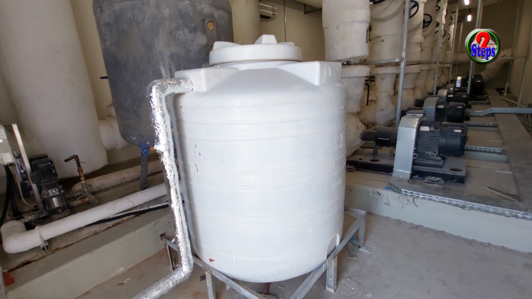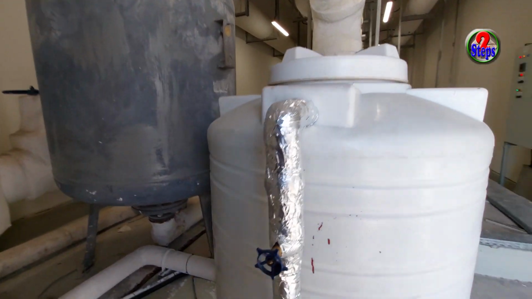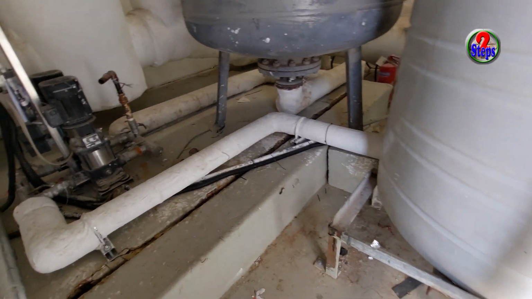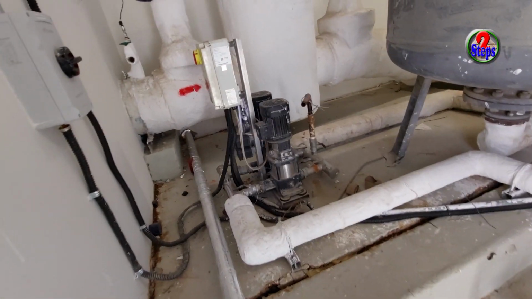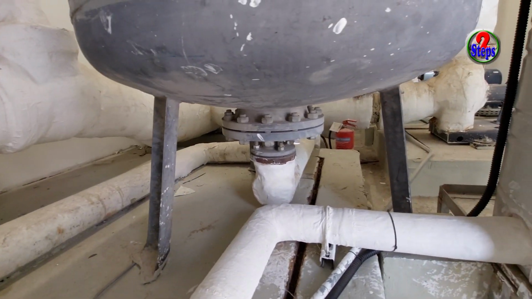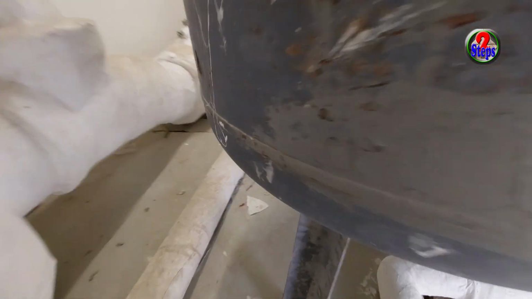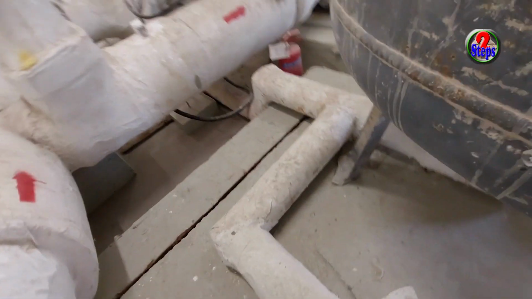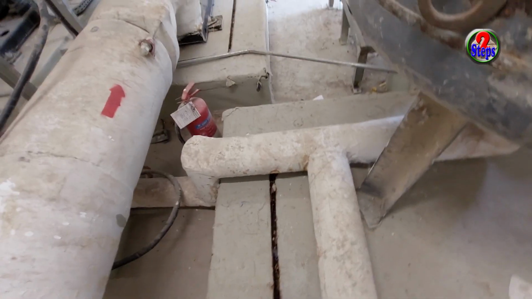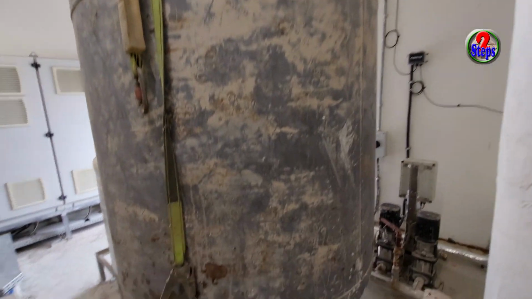This is the water reserve tank. If at any time the water pressure inside the circuit becomes low, these two pumps will pressurize it again as required. This is the pressure control tank.